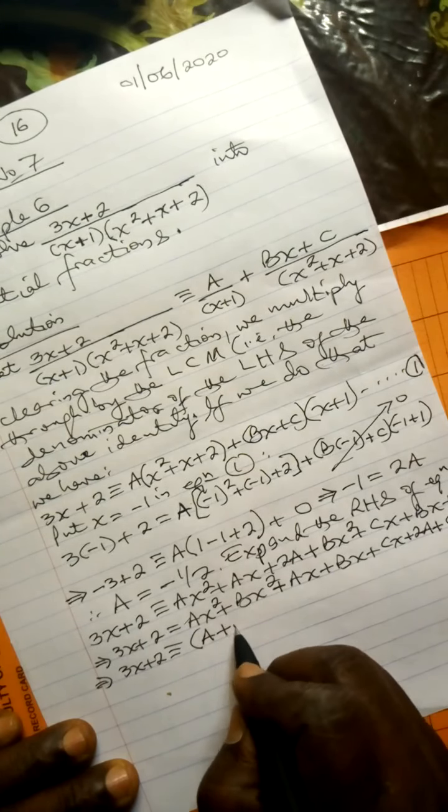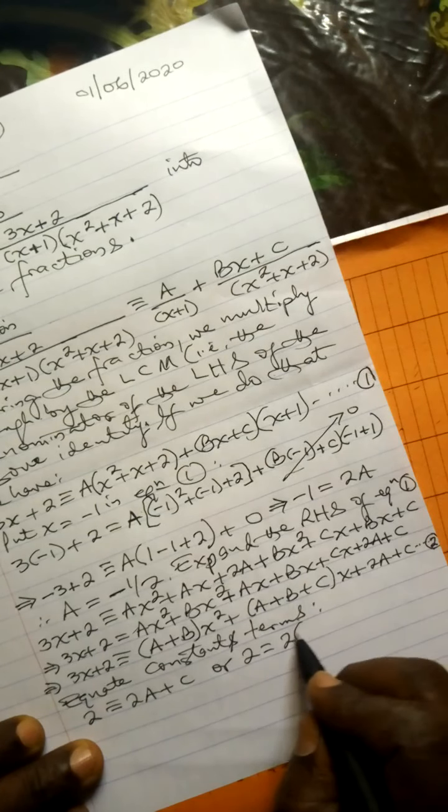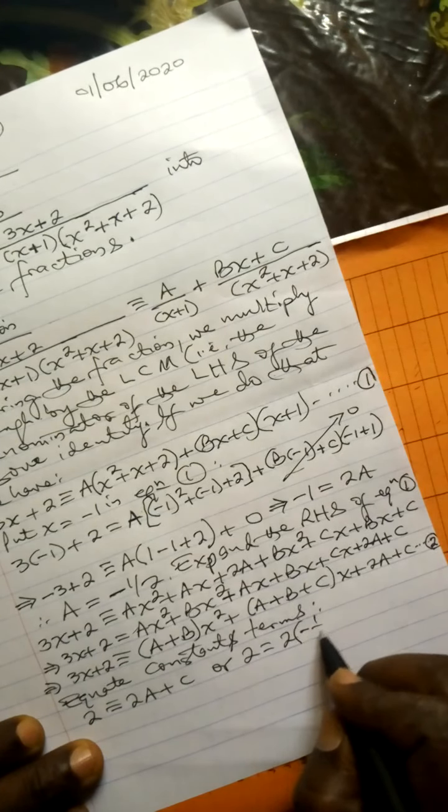If I do that, then I have 2 from the left hand side is equivalent to 2a plus c, or 2 is equal to 2 into A, which is minus half, plus c.